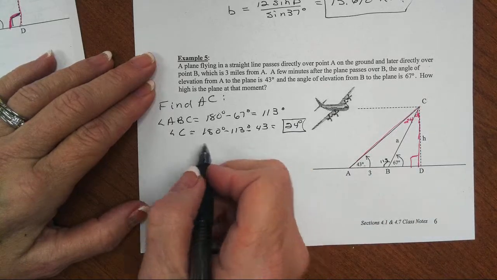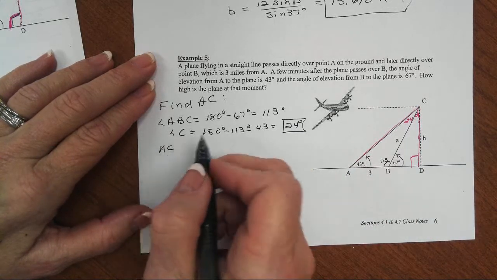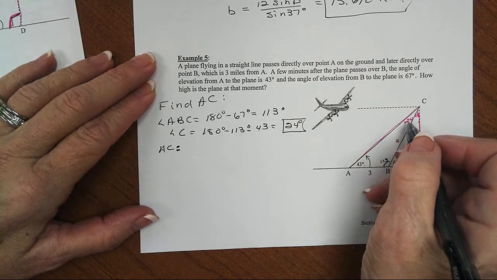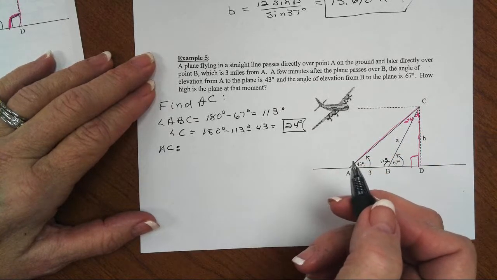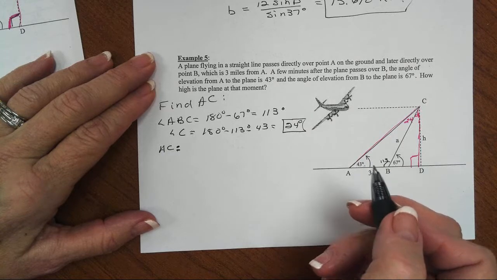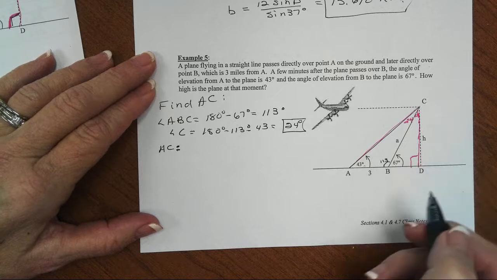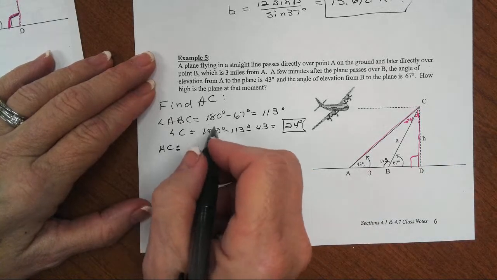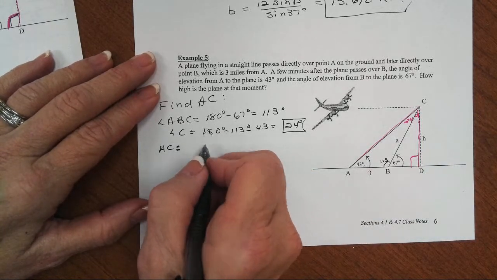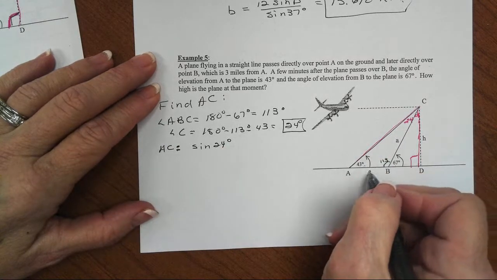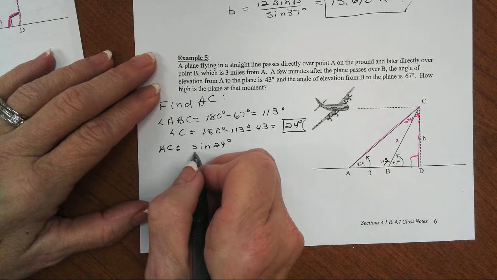Okay, now we want to find AC. So AC we're going to find in this triangle. So we're finding an algorithm for it. Because then once we find the hypotenuse, we can find the leg, which is called the height of how high the plane is. So we'll take sine of 24 degrees. We've got that angle. Opposite over the hypotenuse.